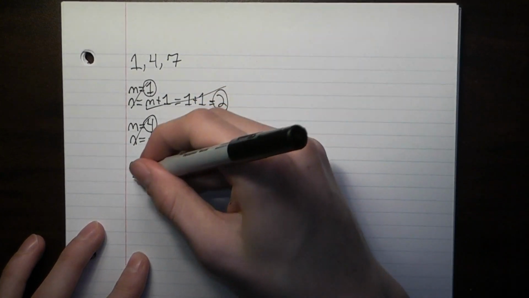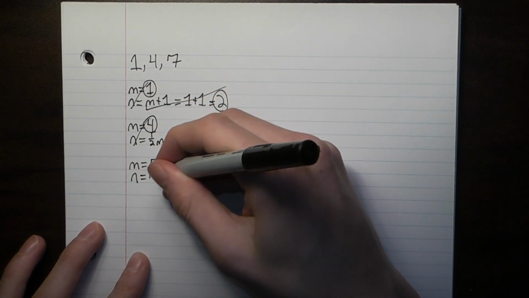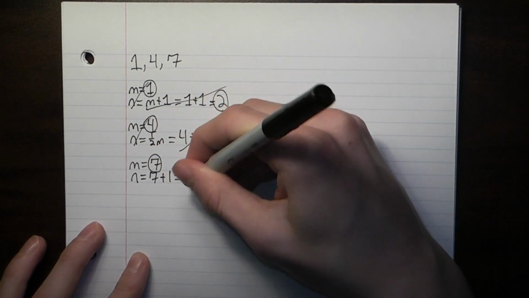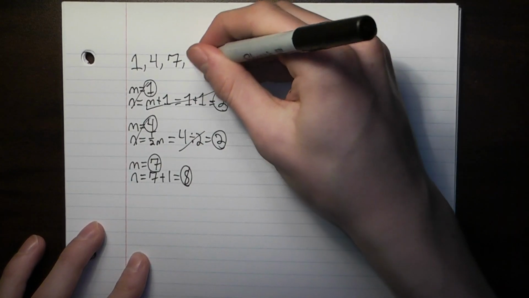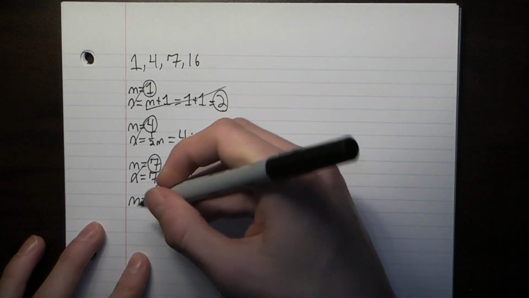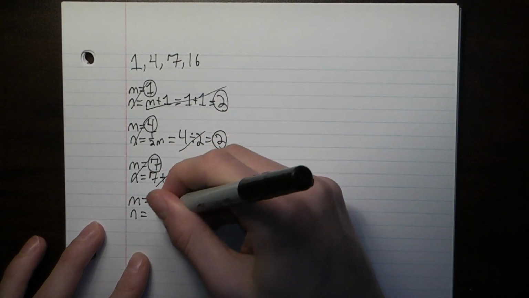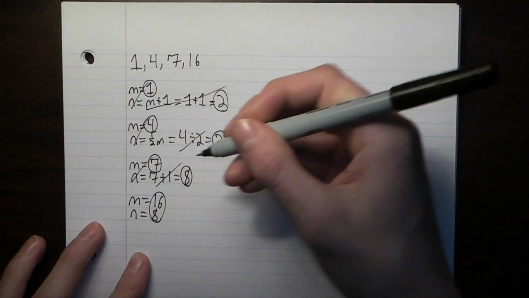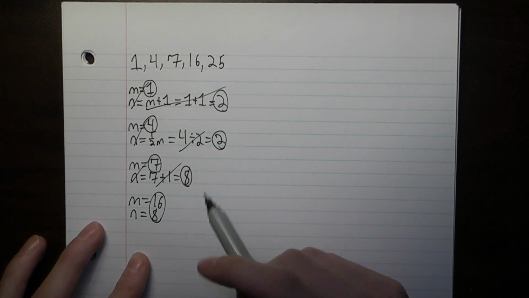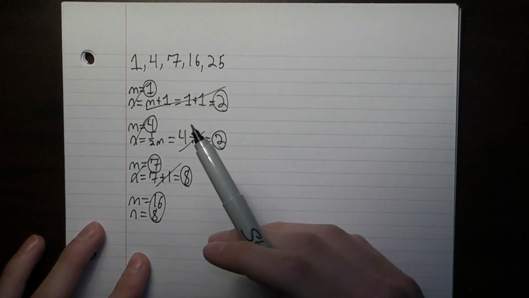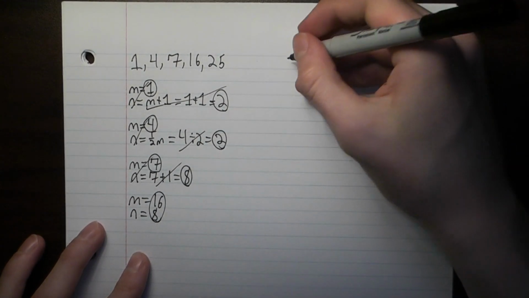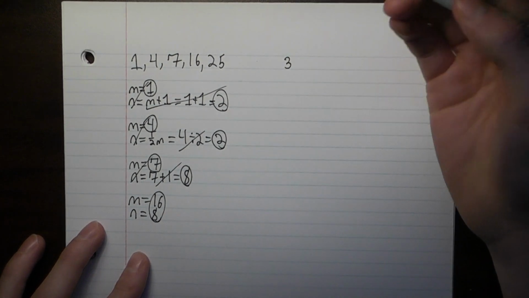7's odd, so n equals 7 plus 1, which is 8. Add these together. You've got 15 plus 1 is 16. And then disregard this. m equals 16. So n equals 16 divided by 2, which is 8. Add these together, 24 plus 1 equals 25. And if you notice, this is the same sequence as what was in the example earlier, so we know we're on the right track.